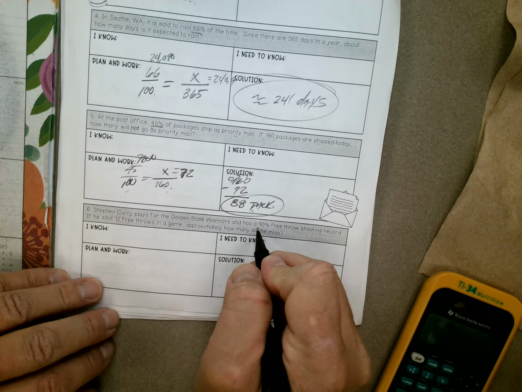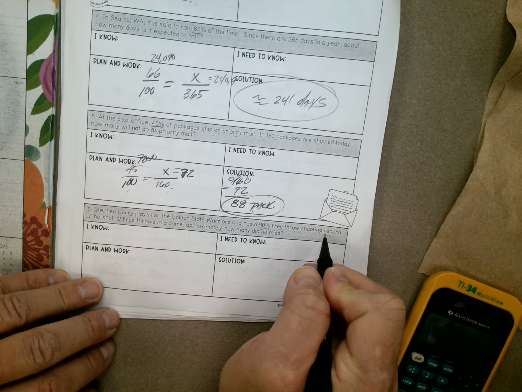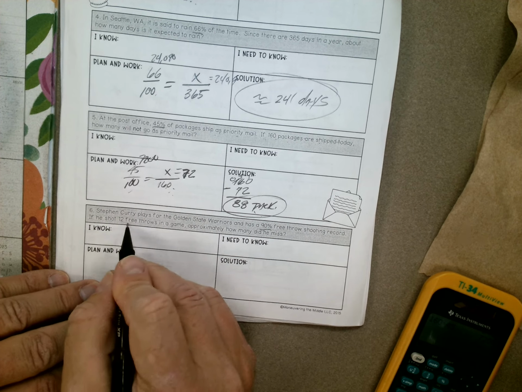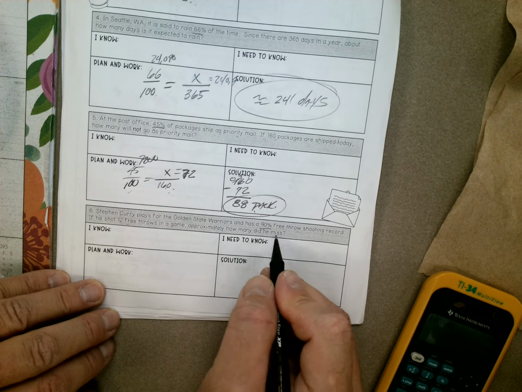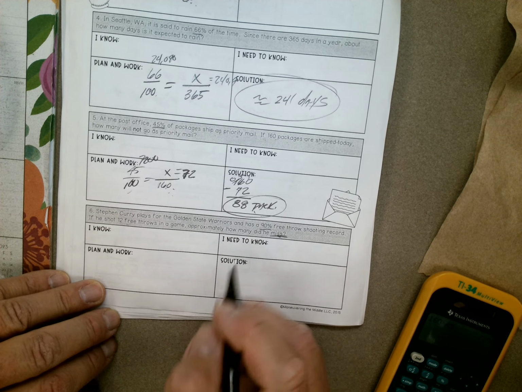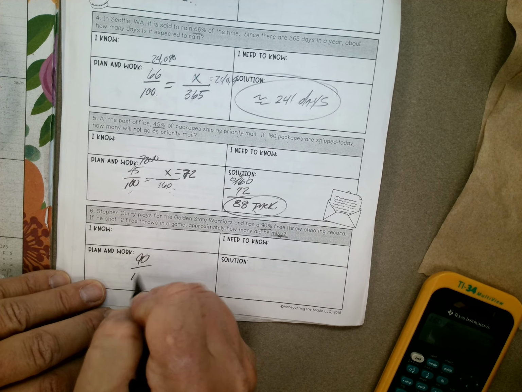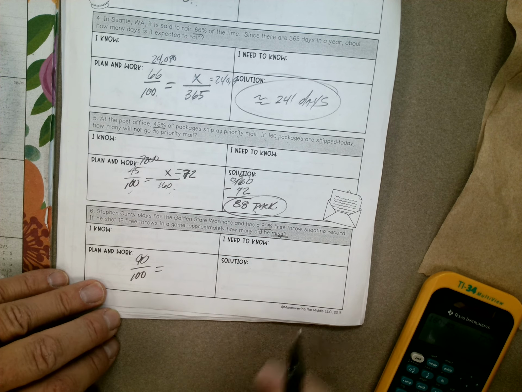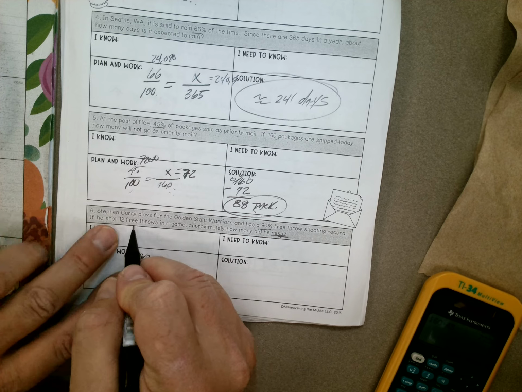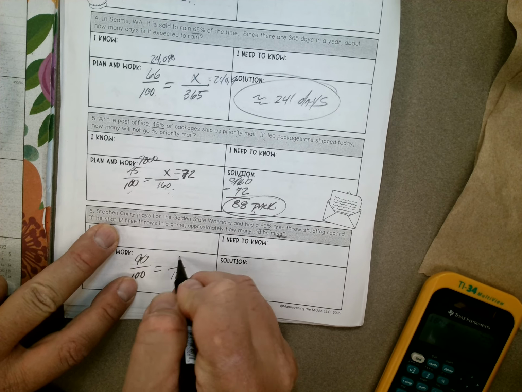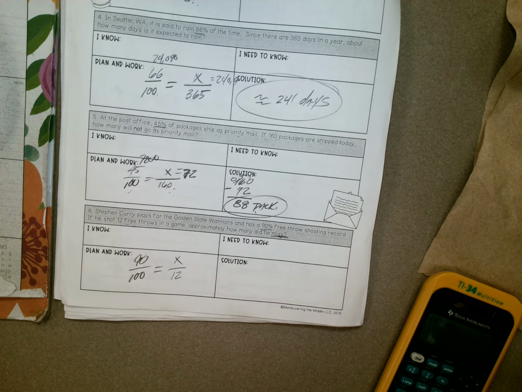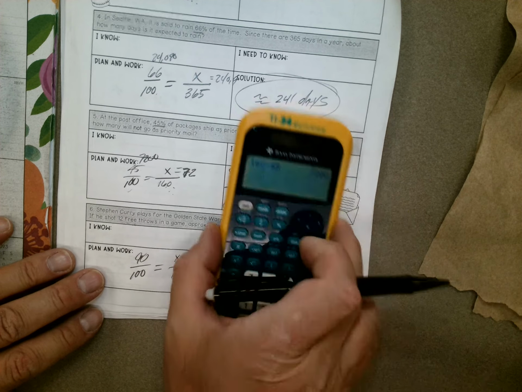Excellent. Stephen Curry plays for the Golden State Warriors and has a 90% free throw shooting record. Wow, that's good. If he shoots 12 free throws in a game, approximately how many did he miss? No problem. Let's start with our percent, which is 90 over 100. If he shoots 12 in a game, that's going to be our whole, and we're looking for the part. This scenario is similar to the last one.